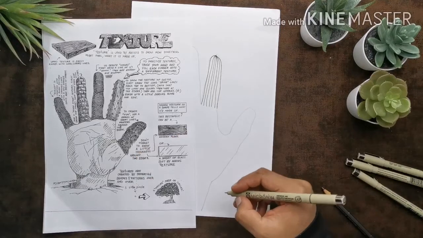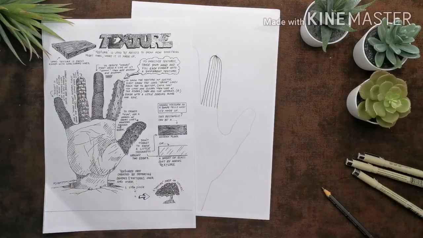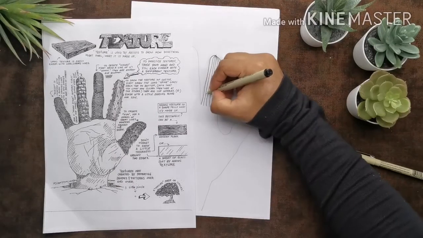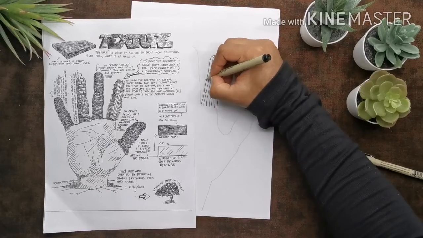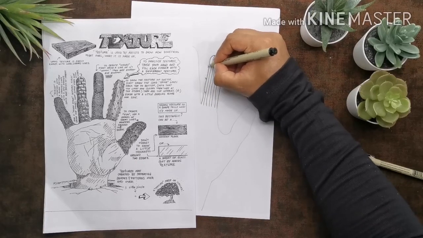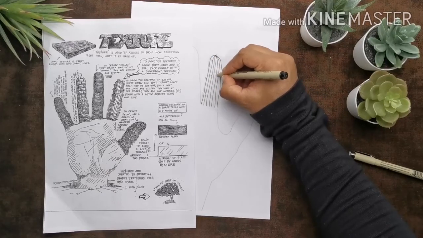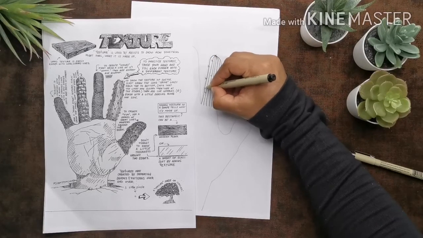Now we will show the thorns on the finger, the cactus, just by drawing a V and a line in the middle. V and a middle line. V and a middle line. You can change the directions here and there.